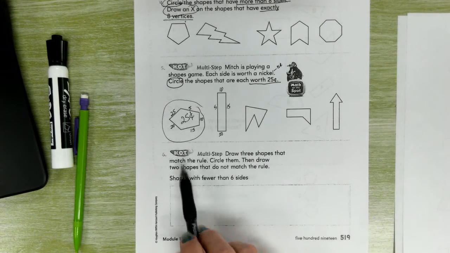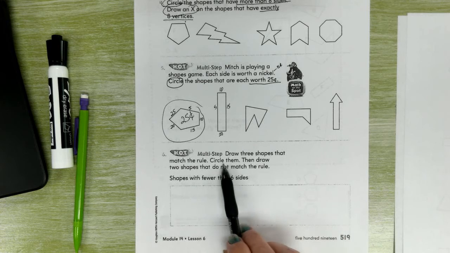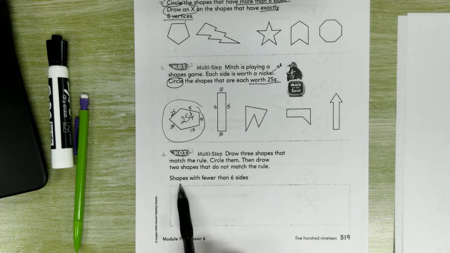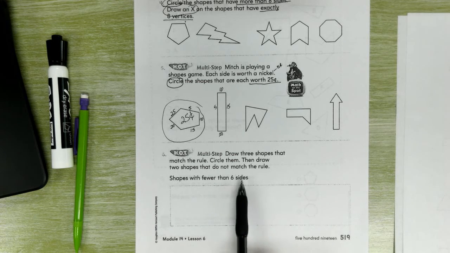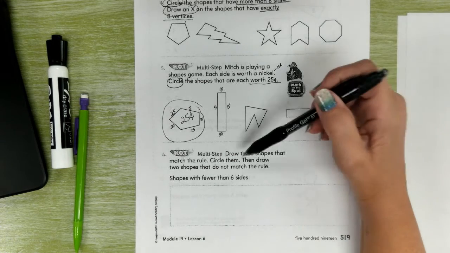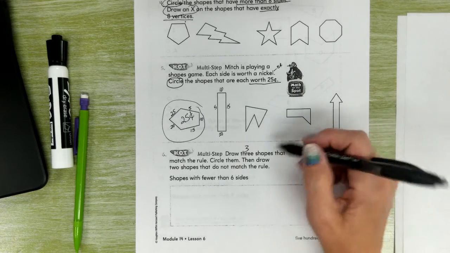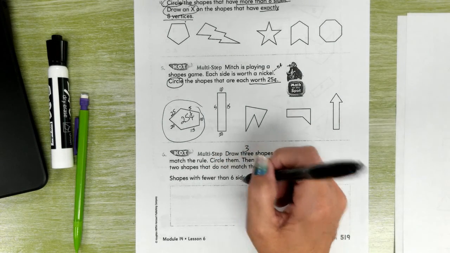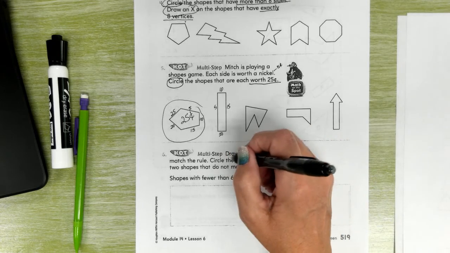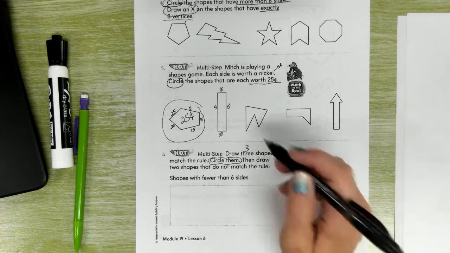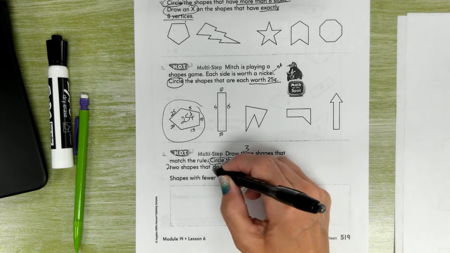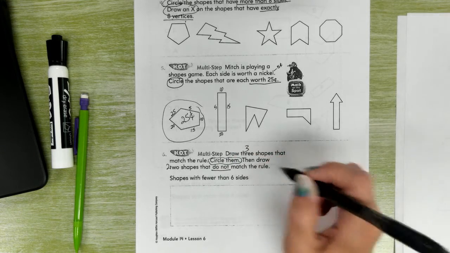Draw 3 shapes that match the rule. Circle them. Then draw 2 shapes that do not match the rule. Well, what is the rule? Shapes with fewer than 6 sides. Let's read that again. Draw 3 shapes that match this rule. Shapes with fewer than 6 sides. Circle them. Now draw 2 shapes that do not match the rule.